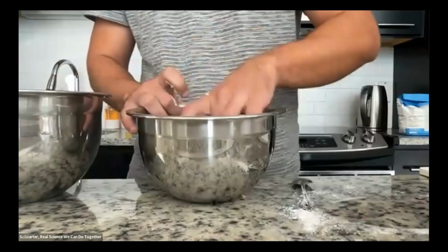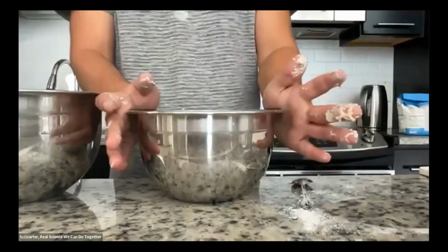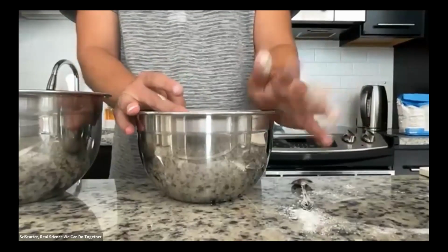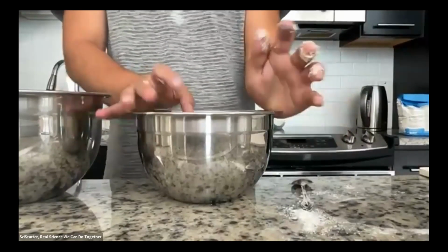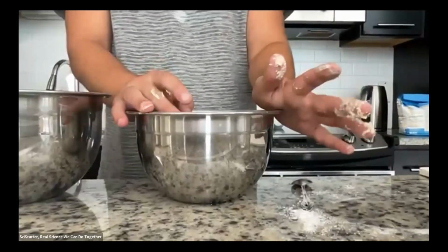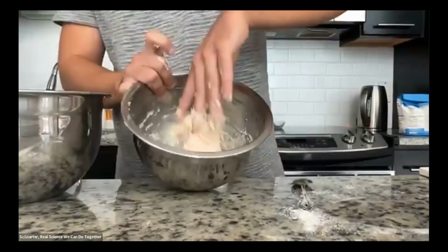It should hold together a lot better too. So we're going to let this go for an hour or so, checking on it every 45 minutes.